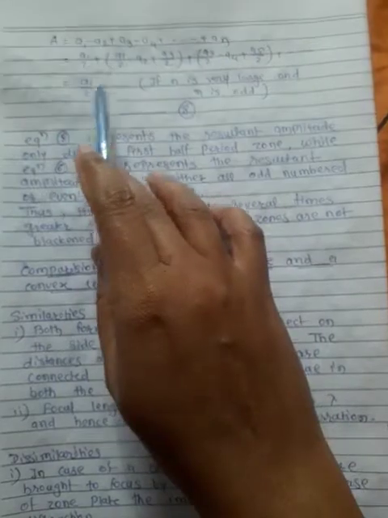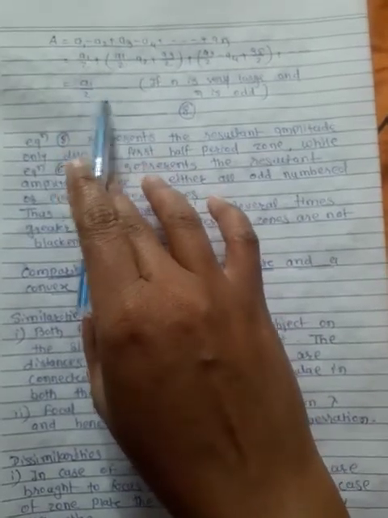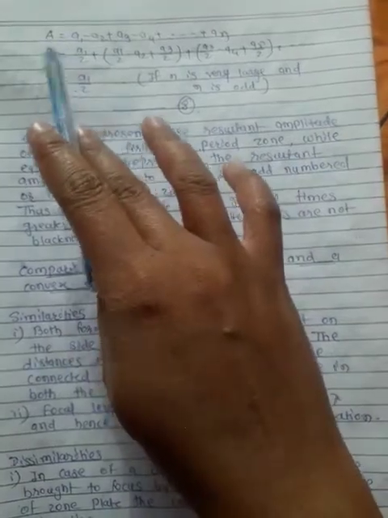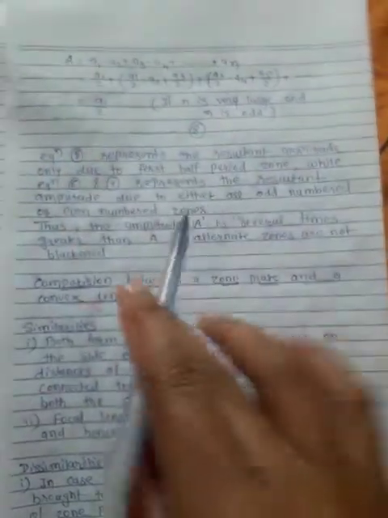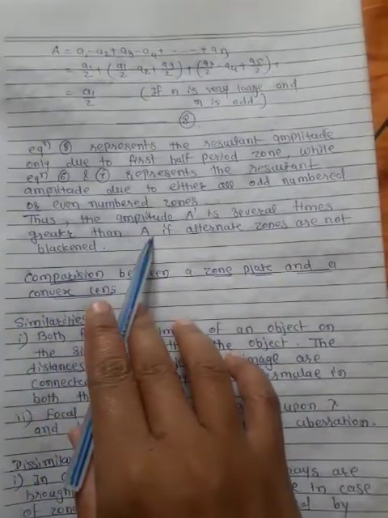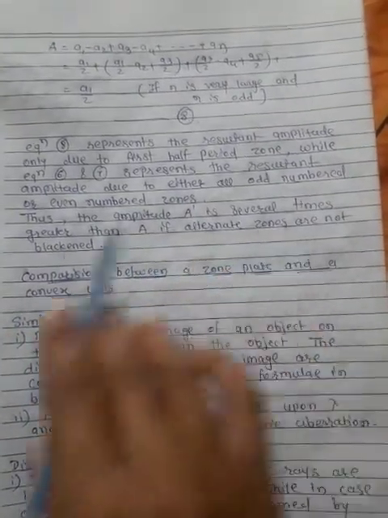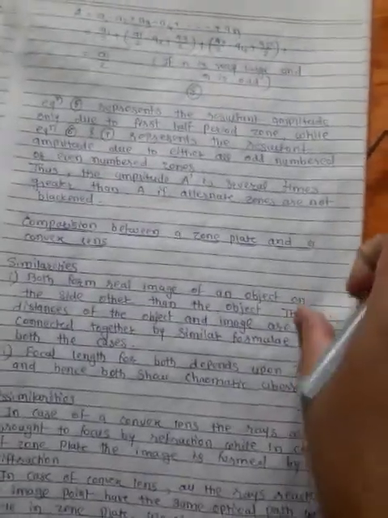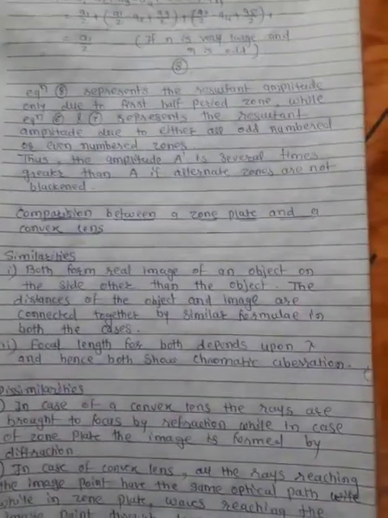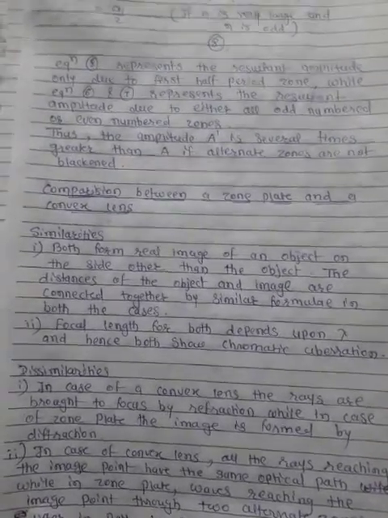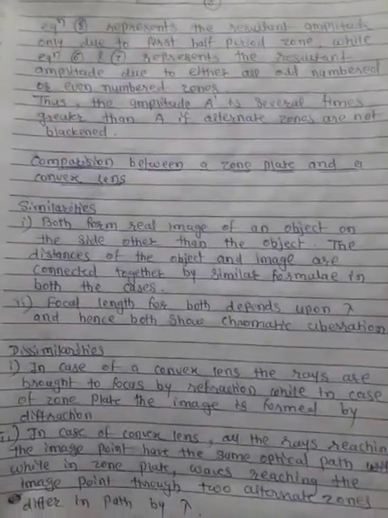Therefore, from equations 6, 7 and 8 we can say that A is less than A dash, meaning A dash is several times greater than A if the alternate zones are not blacked. Then the comparison between the zone plate and the convex lens. From the theory, we proved that the zone plate acts as a lens.